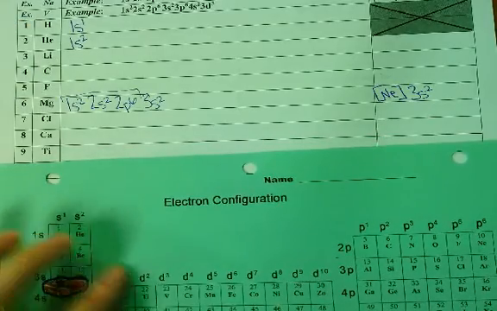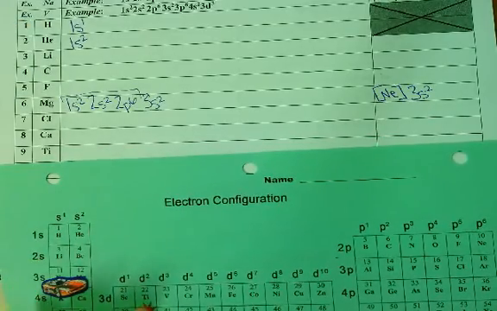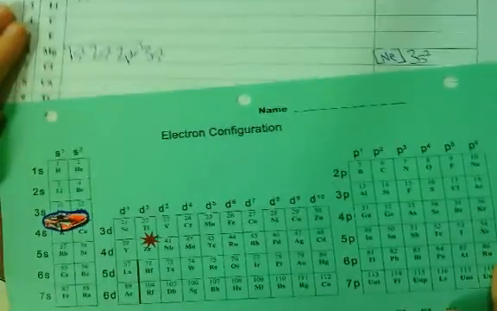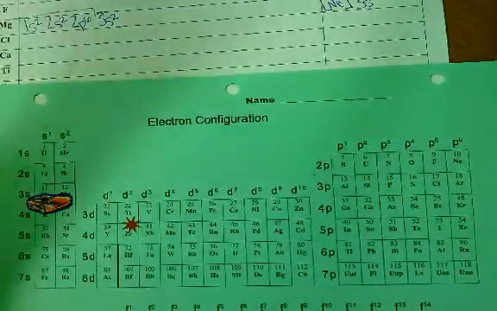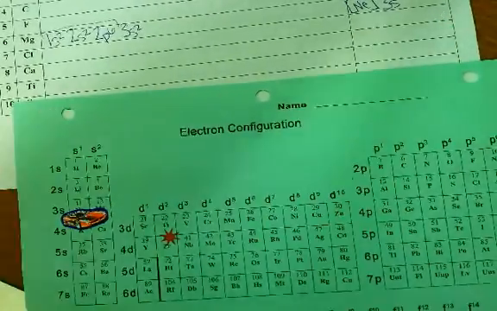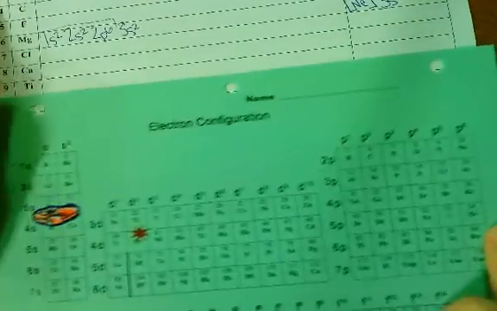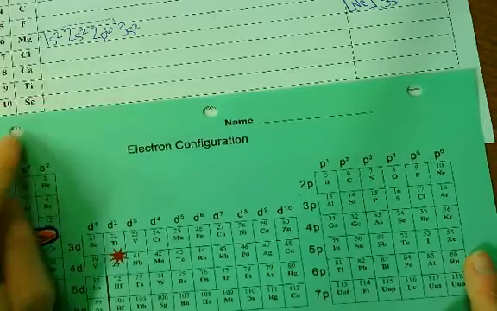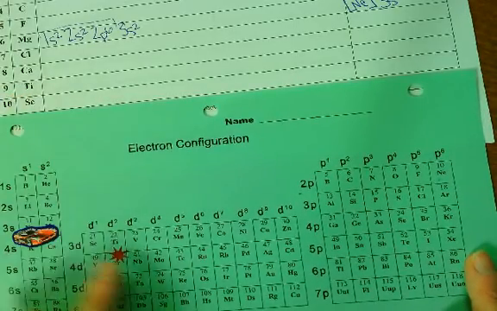Let's do, how about titanium? That one gets a little messy. Titanium's Ti, number 22, right here. And let me see if I can get this to work. I'm going to move the camera, so sorry, it's going to be a little shaky here for a second. There we go. Okay. So titanium, Ti.